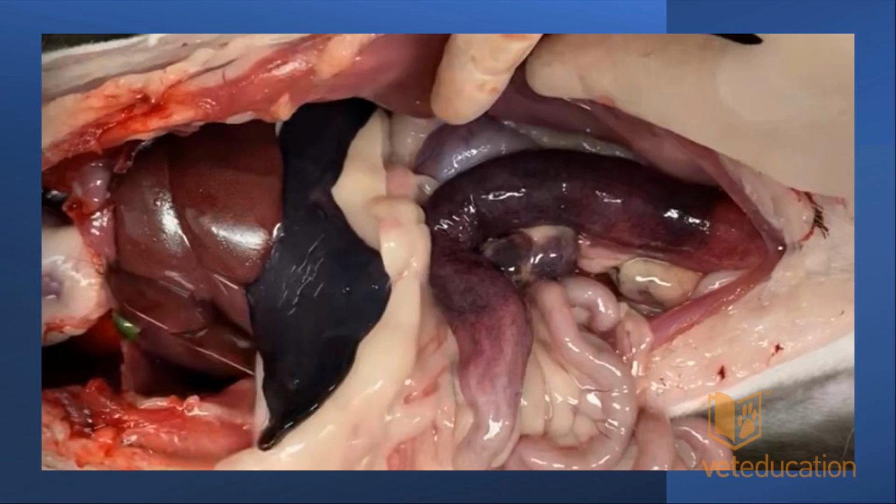This image was taken from a cat that had respiratory distress as its predominant, as its only clinical sign. It's a post-mortem image, obviously. Severe respiratory distress. And what do we see here? Well, we see a colon that is very, very ischemic.